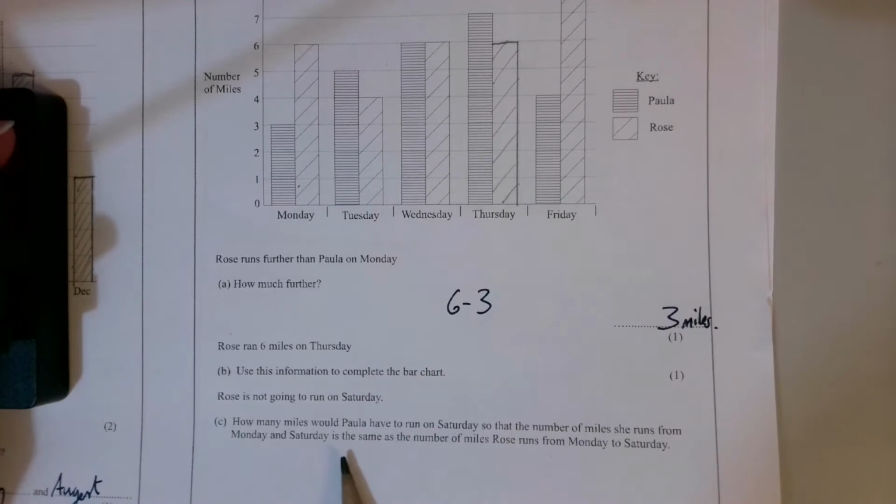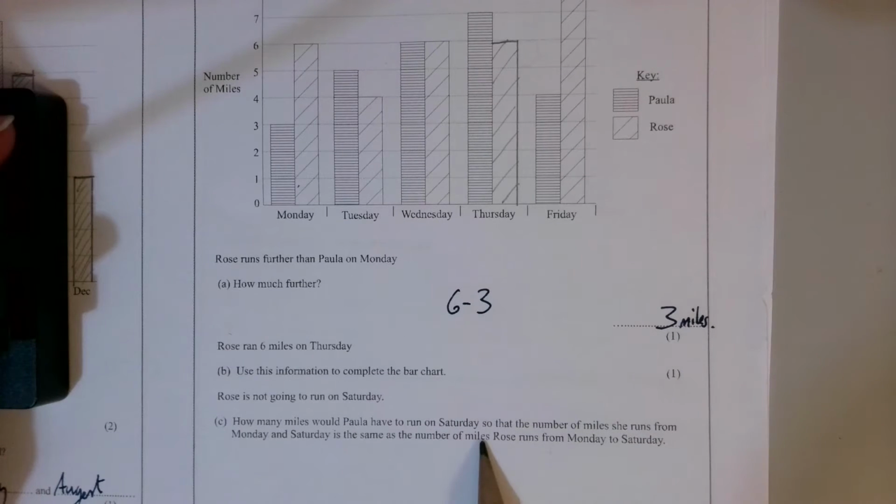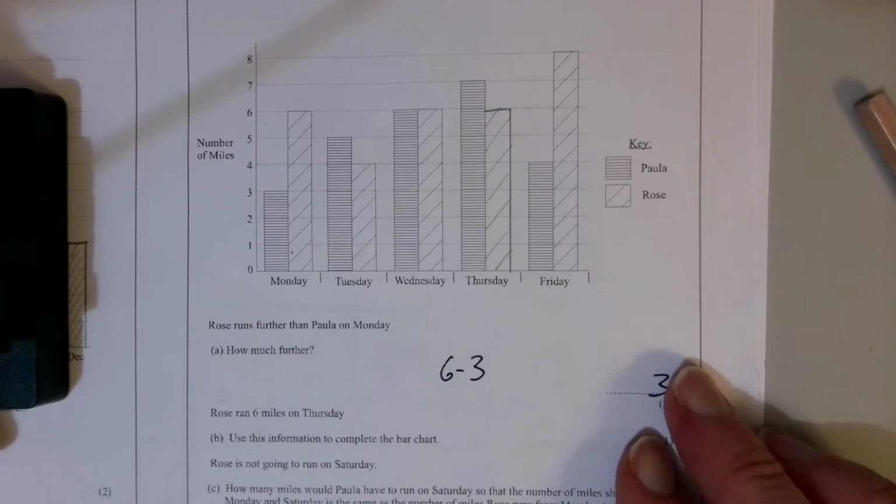How many miles would Paula have to run on Saturday so that the number of miles she runs from Monday to Saturday is the same as the number of miles Rose runs from Monday to Saturday? So what are we going to have to do there? We're going to have to add up how many Paula has done and how many Rose has done, and see, obviously Rose must have done more for this question to be like this.